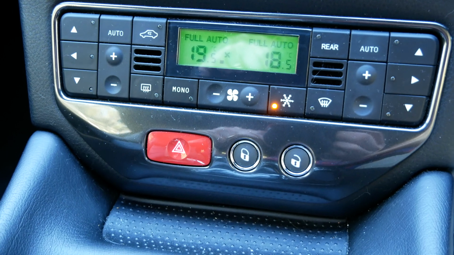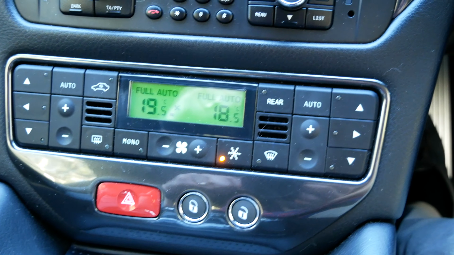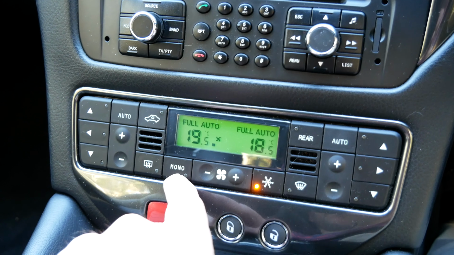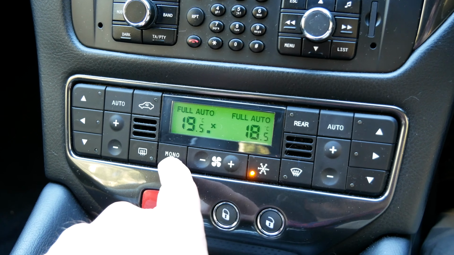Heading further down, these are your air conditioning and climate control functions. Basically, if you put it in auto, it will do everything by itself. You've got up and down for temperature. Manual control of the fan is here. Mono means that both sides are controlled together. So if you have mono, then changing one will change both. If you turn off the mono setting, you can set this one separately. So it's just dual zone or single zone. Down further we have the hazard indicators, lock and unlock.